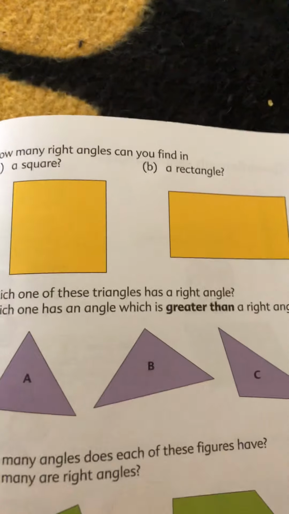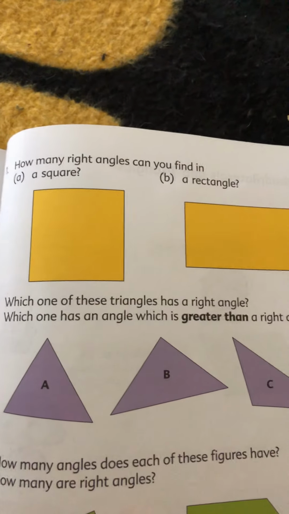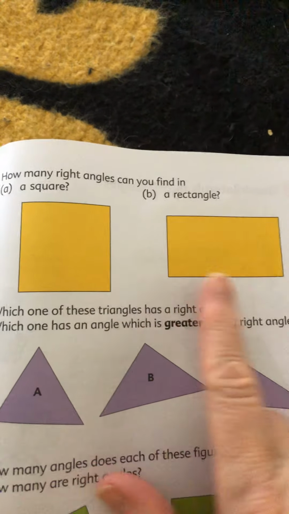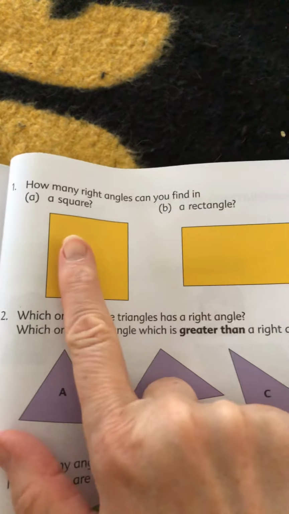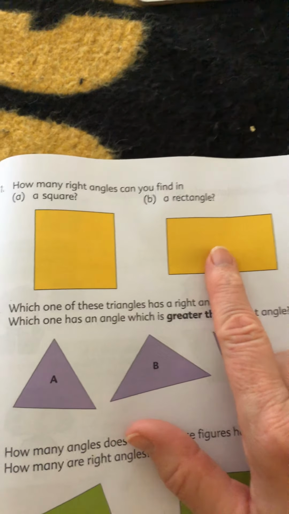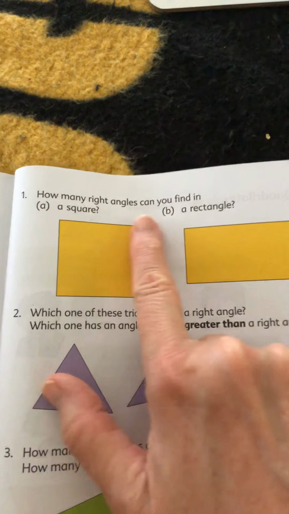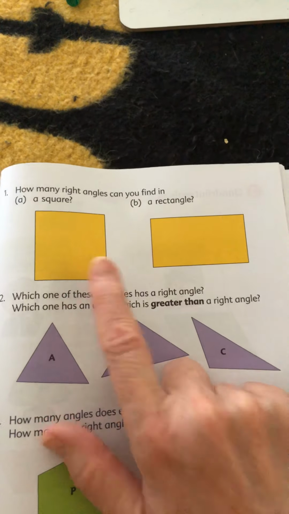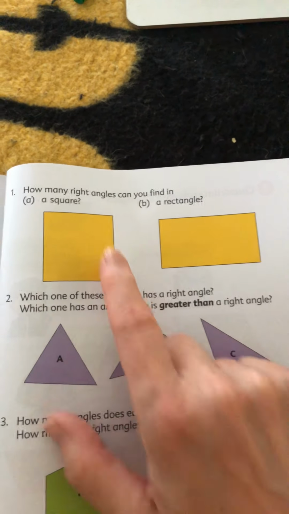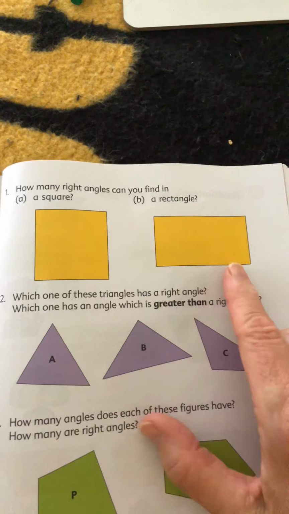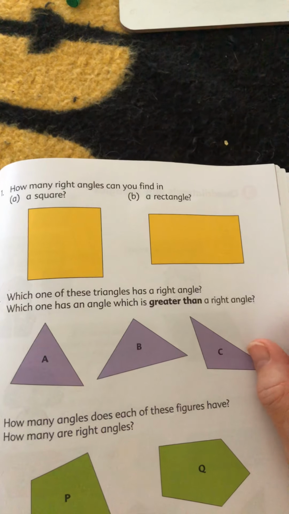Now, we were talking about quadrilaterals. Quad, Q-U-A-D, or 4 letters, are 4-sided figures. A square is a quadrilateral, and a rectangle is a quadrilateral. It says here, how many right angles can you find in a square and a rectangle? Well, in each of them, you're going to find 1, 2, 3, 4 right angles. Again, 1, 2, 3, 4 right angles.